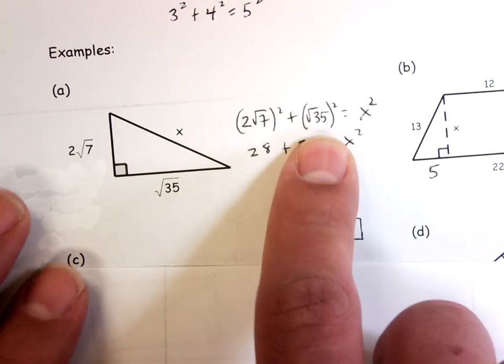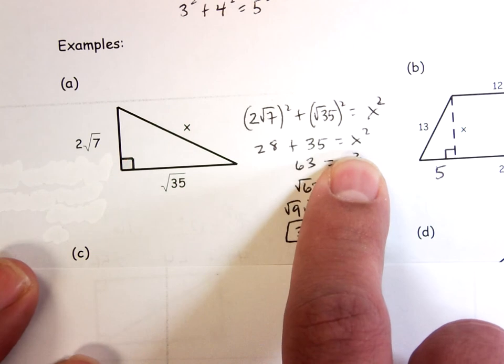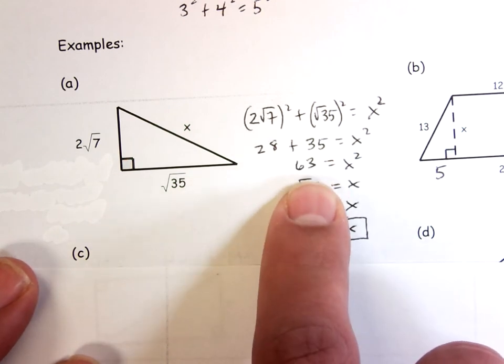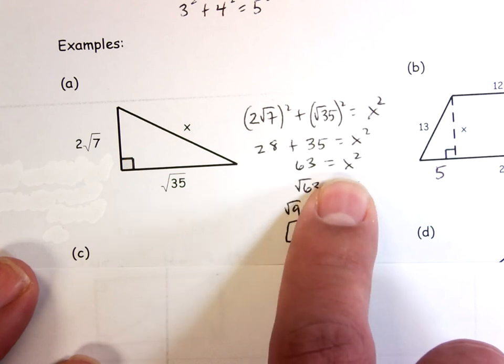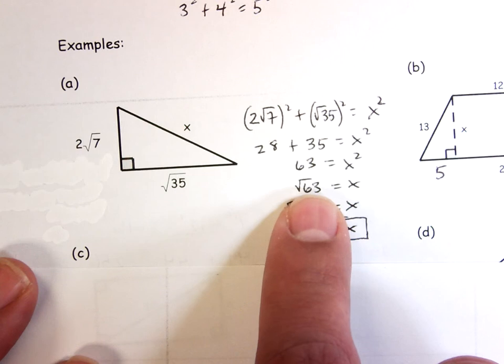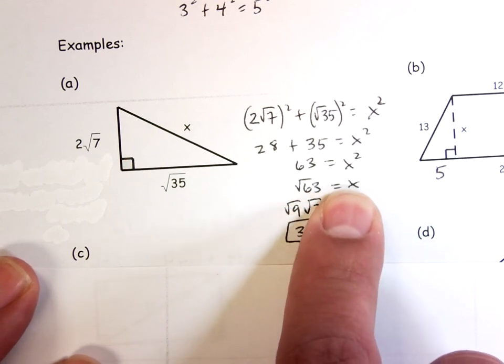Plus, the square root of 35 squared is just 35, equals x squared. So now I can take 28 plus 35, that's 63. So 63 is equal to x squared. I want to know what x is, so I square root both sides. So the square root of 63 equals the square root of x squared, which is just x. Now I've got to simplify this.